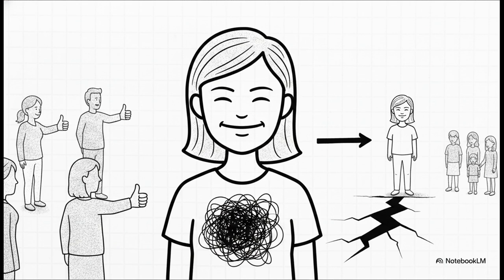They eventually surface as distance, acting cold towards siblings, or losing interest in family gatherings entirely. People might say, oh, they've changed, or they're so hard to deal with now, completely missing that this is the result of years of silent suffering and repressed feelings.